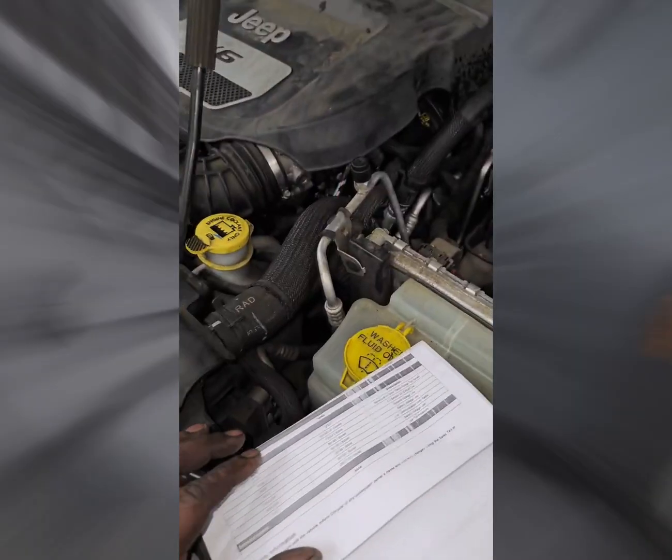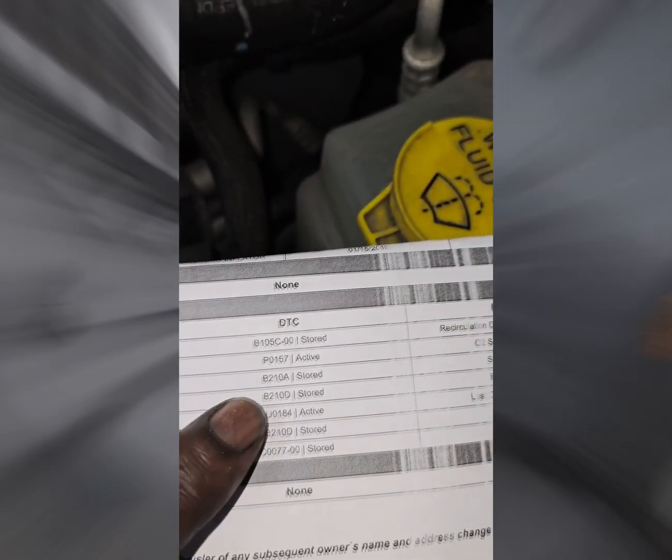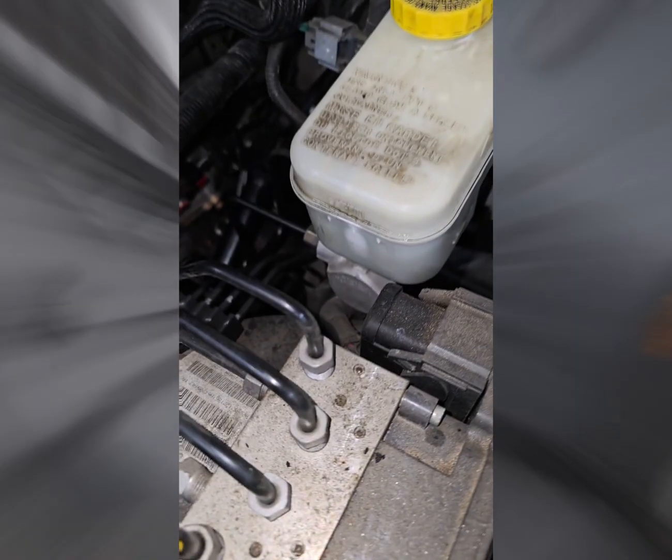I got a 2014 Jeep Wrangler, guys. As you can see, it's equipped with the 3.6 Pentastar. Now take a look at this fault code, guys. This is the code I had: P0157 active, guys. O2 sensor circuit low. After my testing was done, it was determined that the O2 sensors are faulty.